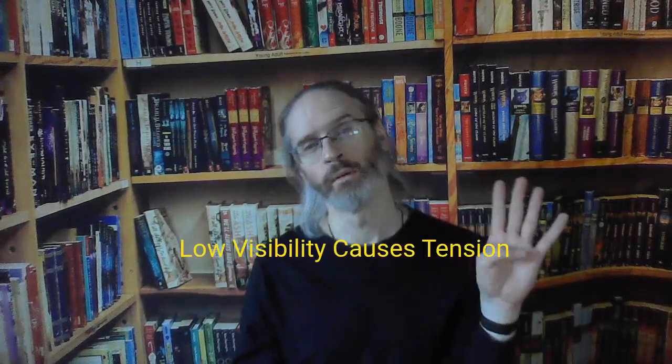Number 4, using visibility as a tool for tension. Winter will limit what your characters can see, especially during bad weather, and just as important, or maybe even more so, what they think they can see. Because the reduced visibility can ramp up suspense, justifies close calls and misunderstandings and stealth.